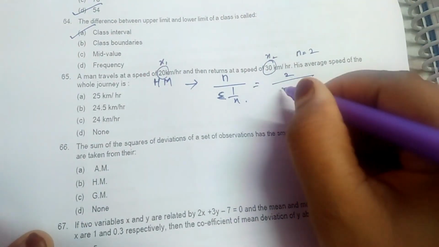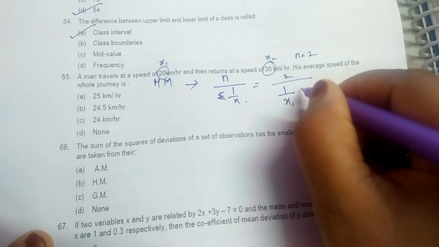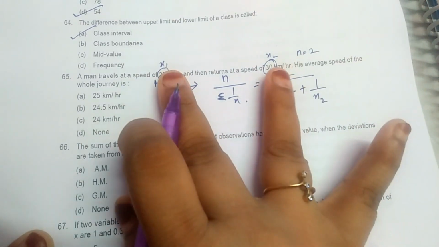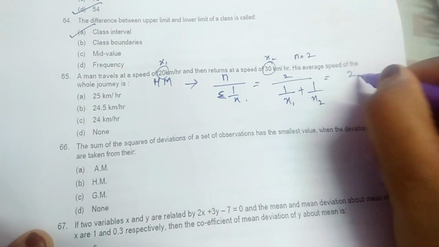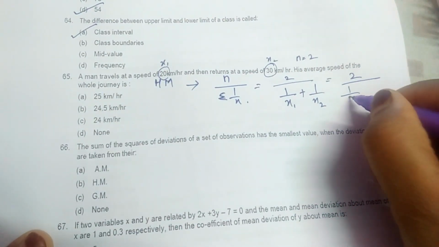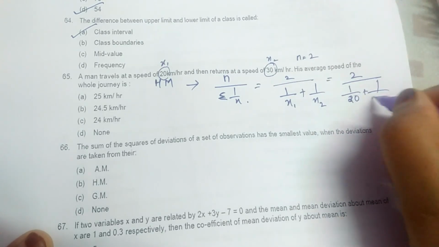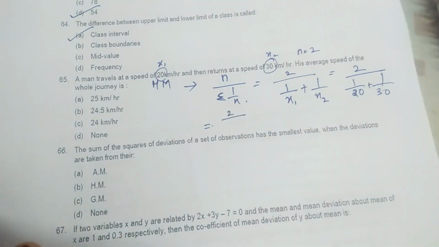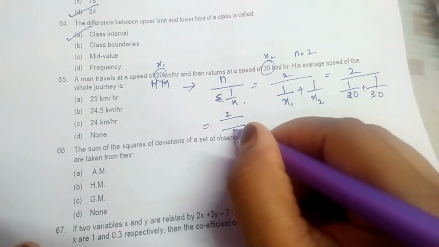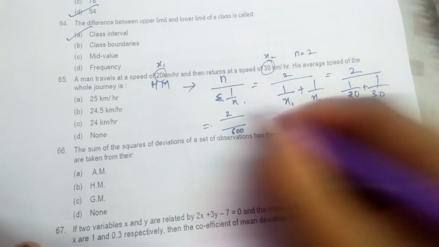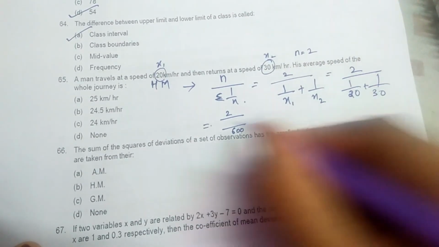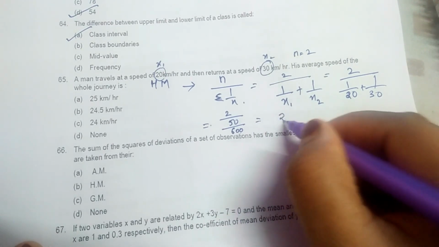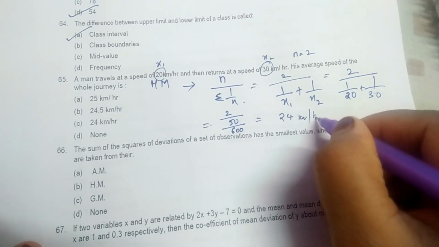There are 2, so it is the summation of 1 by x1 plus 1 by x2. So it will be 2 divided by 1 divided by 20 plus 1 divided by 30. On solving, taking the LCM, you get 600, and here you get 50, since 30 plus 20 is 50. So overall your answer will be 24 kilometers per hour.